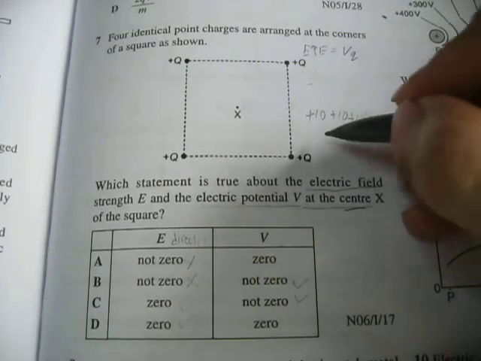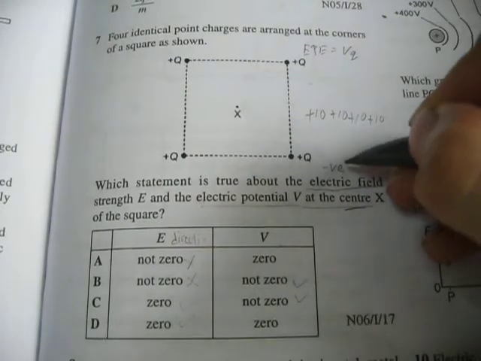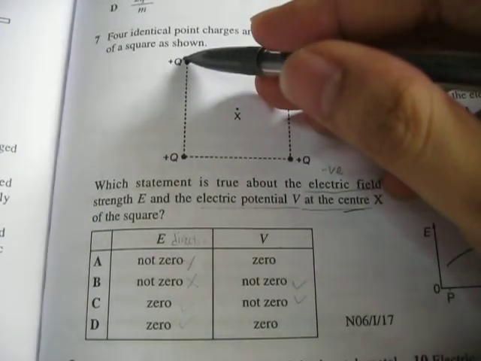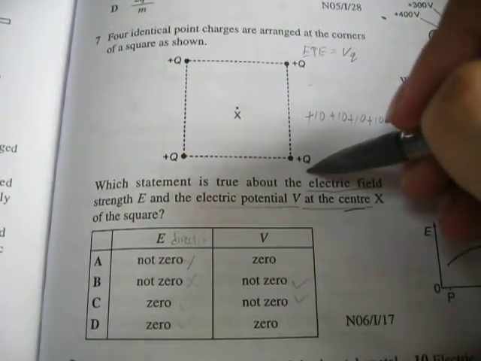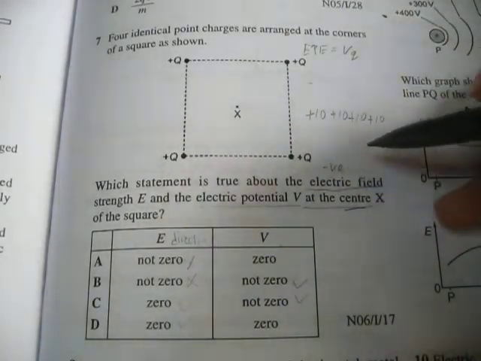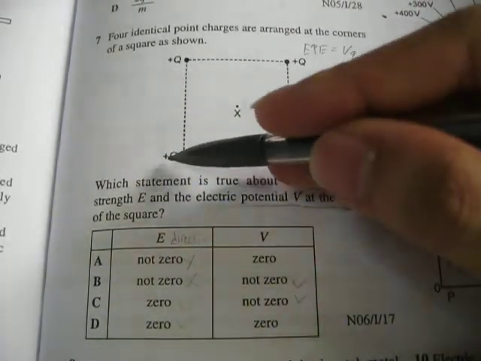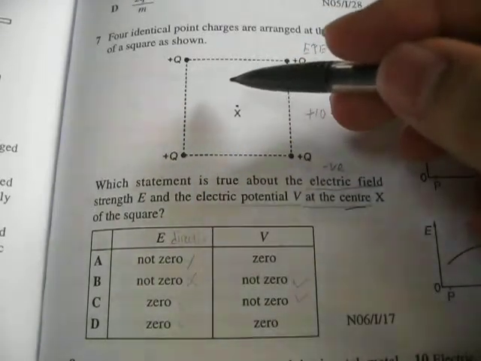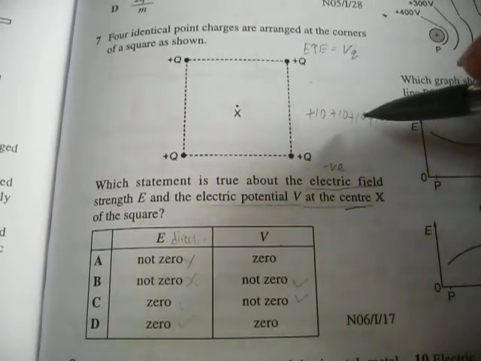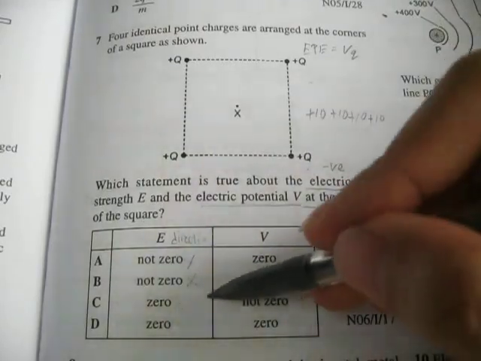unless this is a negative charge. Then you will have a negative potential, and only then will this negative potential cancel out the one from the positive charge. If this is a negative charge, it contributes a negative potential, and negative plus positive gives you 0. So if you have two positive charges and two negative charges, then it will be 0. But in this question, all four charges are positive, therefore the four positive potentials just add up, and it will be positive, non-zero. So the answer must be C.